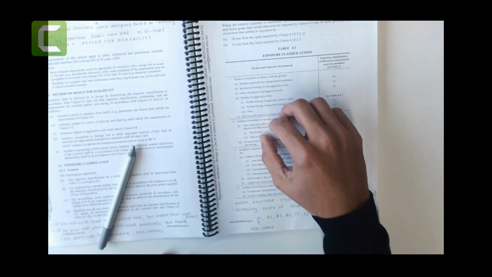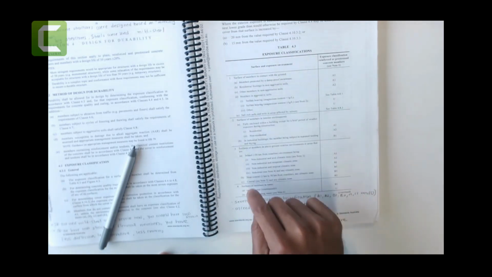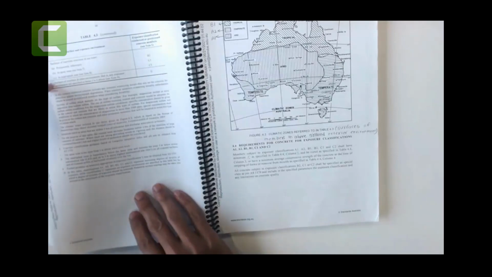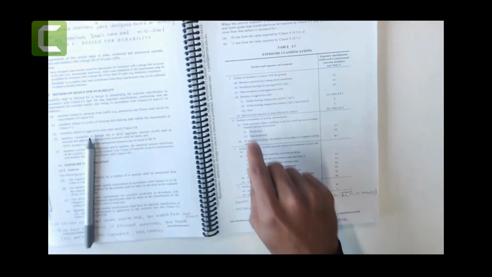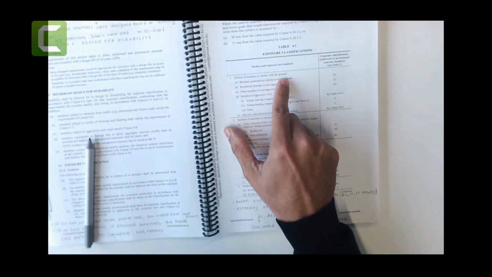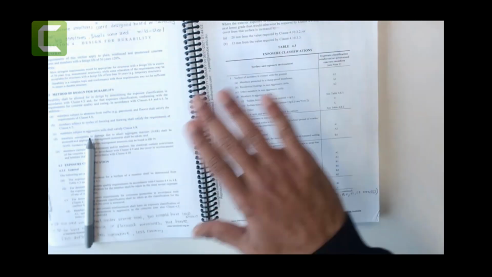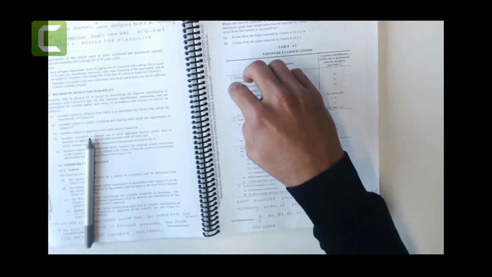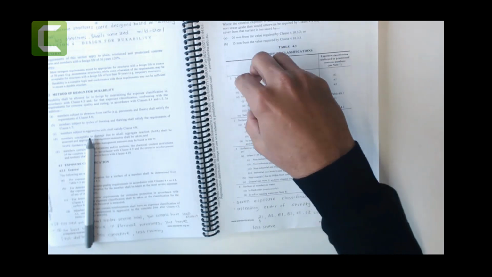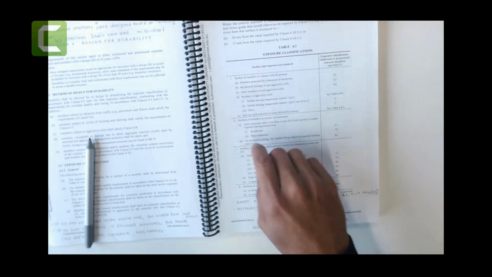Now, if you want to see how they are dividing it, there are surface and exposure environments. There are a total of 6 different surfaces. The first surface is that contained in the ground, on the ground levels. This classification is not required for our examples.